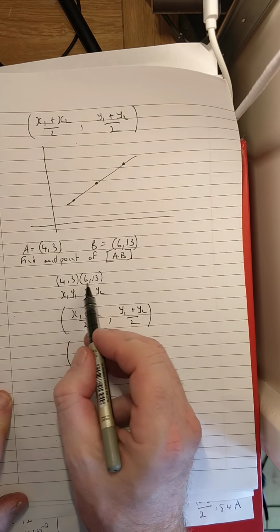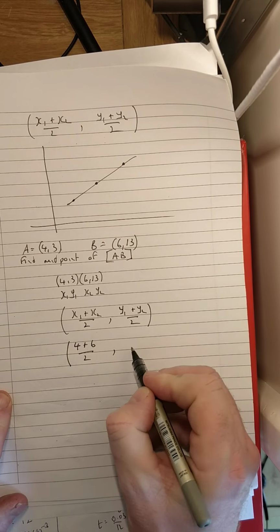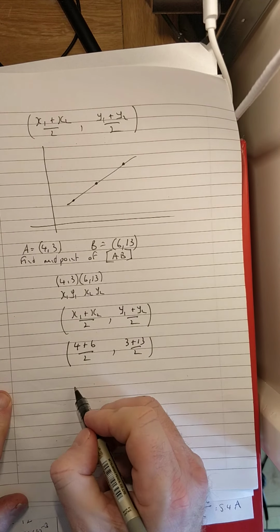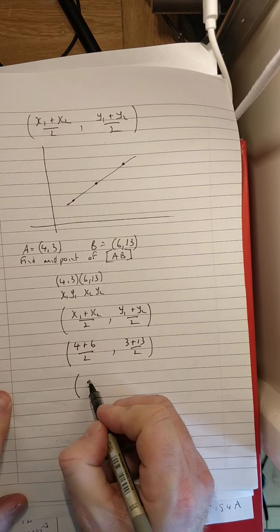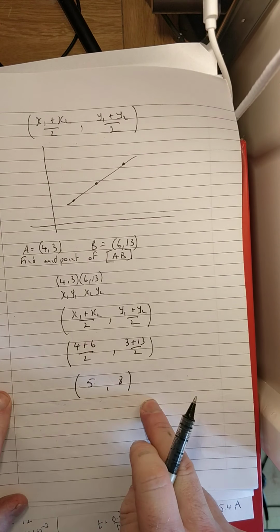So here it's (4 plus 6) over 2, comma, (3 plus 13) over 2. So 4 plus 6 is 10, half of 10 is 5. 3 plus 13 is 16, half of that is 8. And that's your answer, and the answer is a couple, (5, 8).